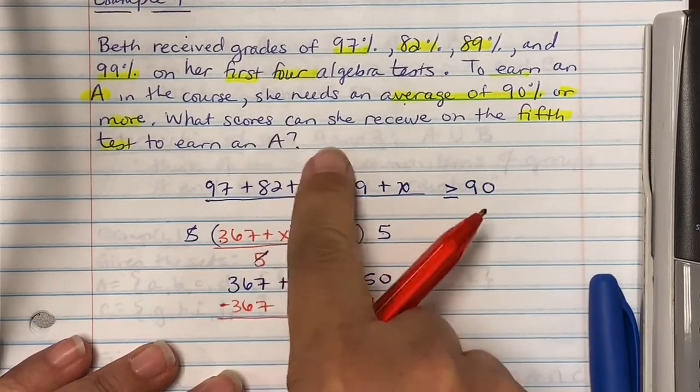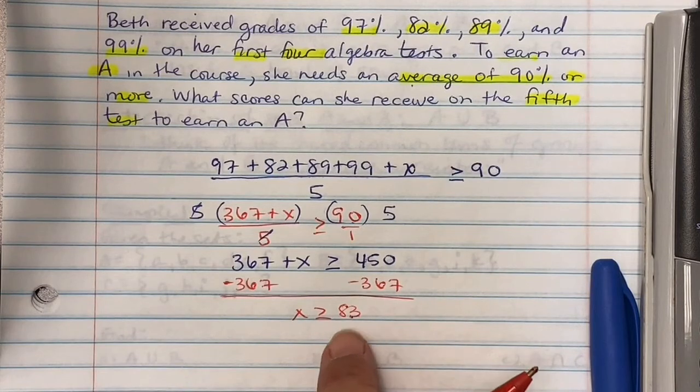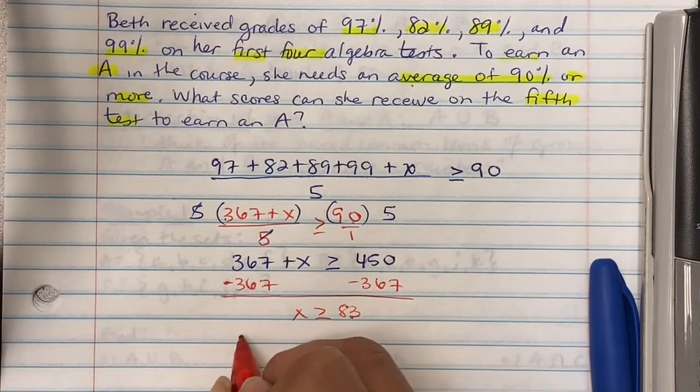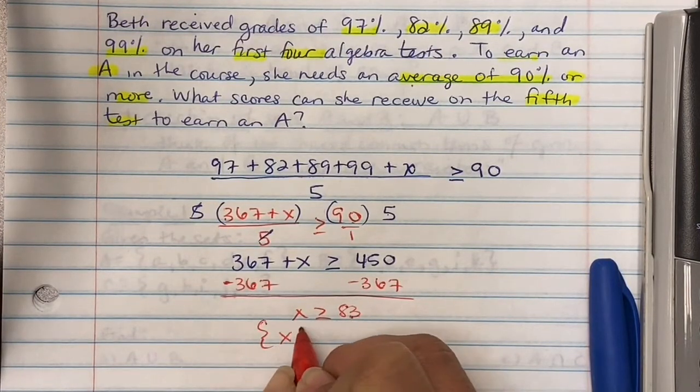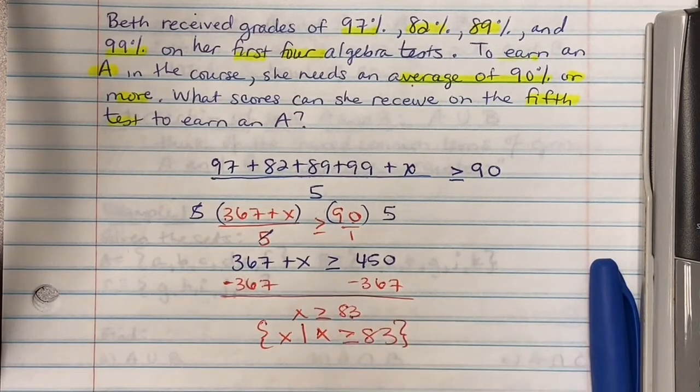So it's asking what scores can she receive. Beth can receive the lowest possible score of an 83 on her 5th test and still achieve an A average. She can score a 99 on the next test and still have an A average. So her set builder means x such that all the values of x are greater than or equal to 83. So this includes all possible values, because remember, at 100%, you don't go past 100. So that's where we're saying x is greater than or equal to 83.